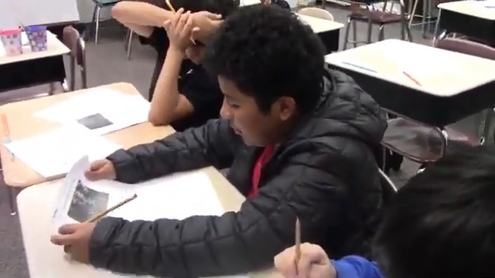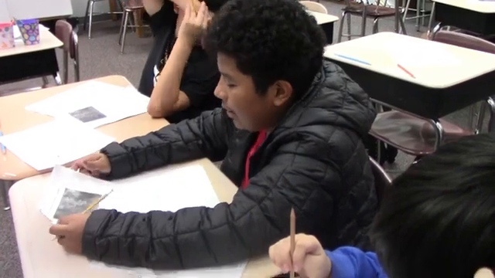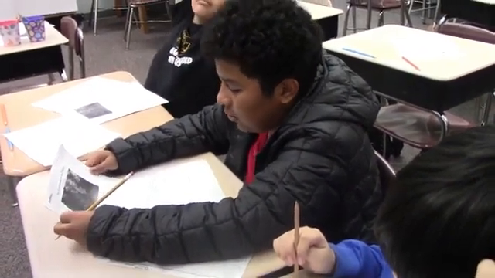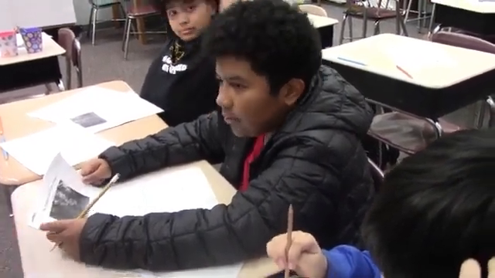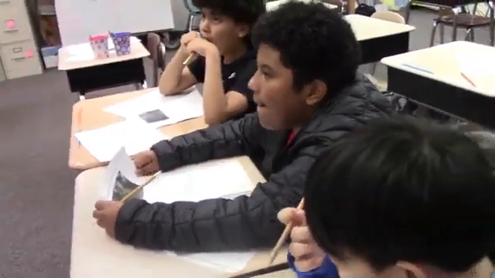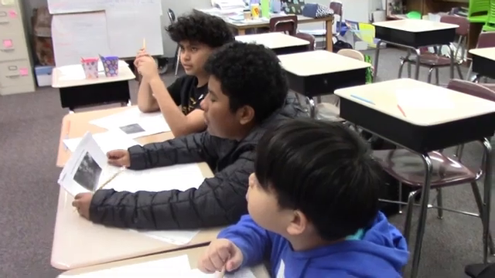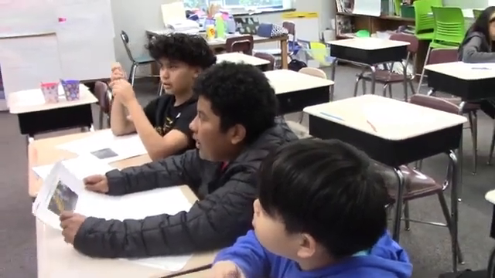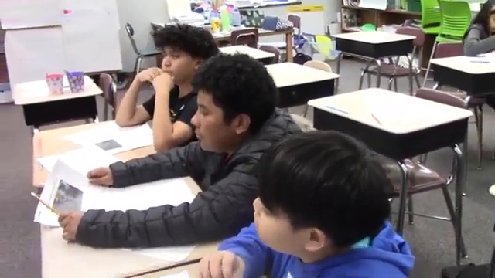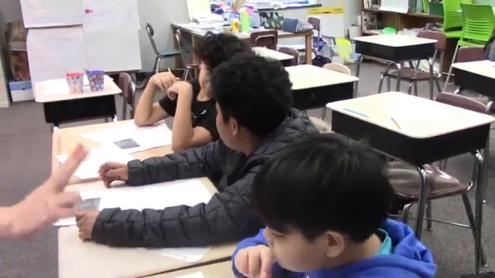Both oxygen and carbon dioxide are vital gases that different organisms can use. Okay, good. Stop right there. We know what oxygen is, right? What do we do with oxygen? Yeah, we breathe in it, and then we release what? Carbon dioxide. Good. Okay, so if we're talking about those two gases, right?